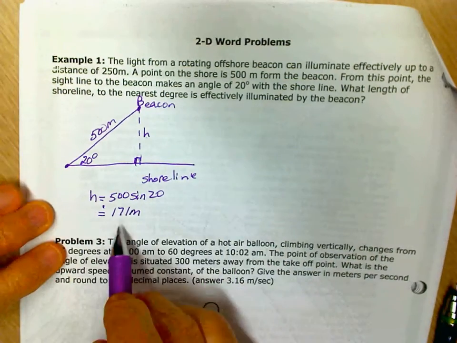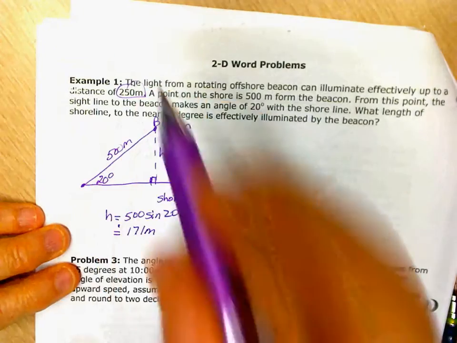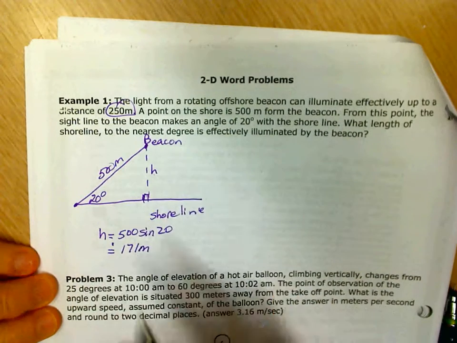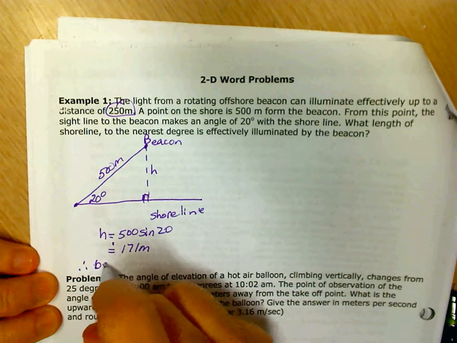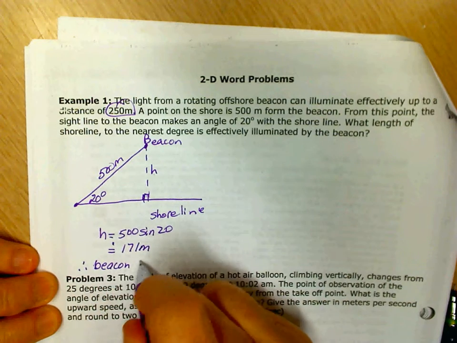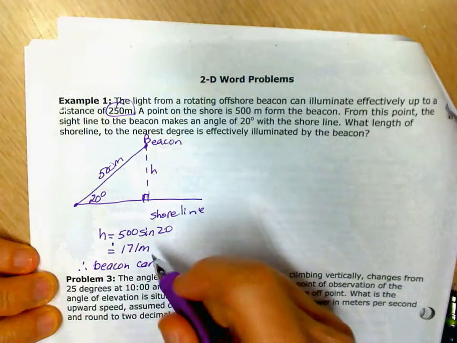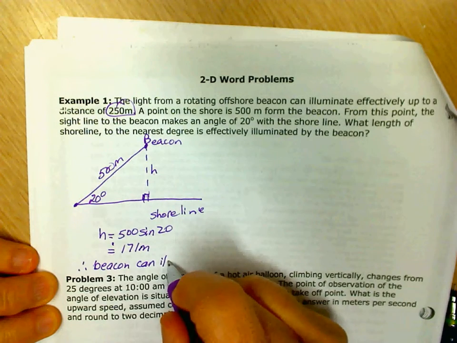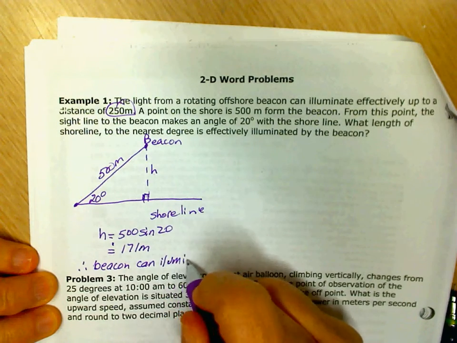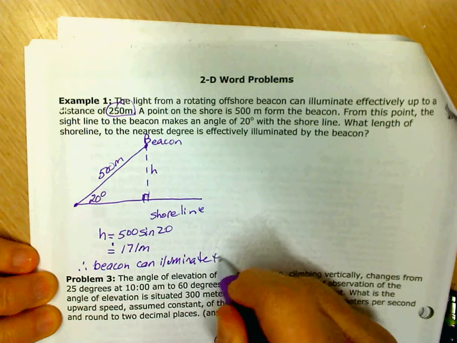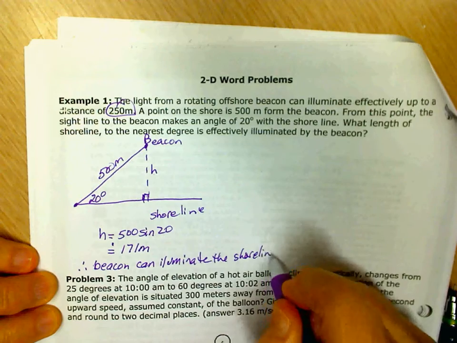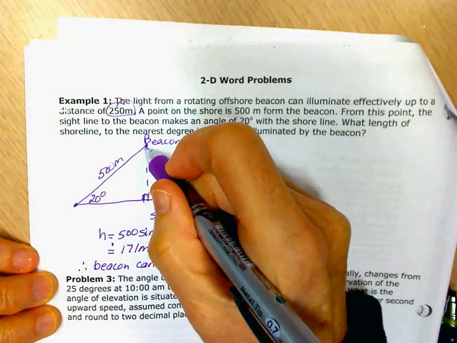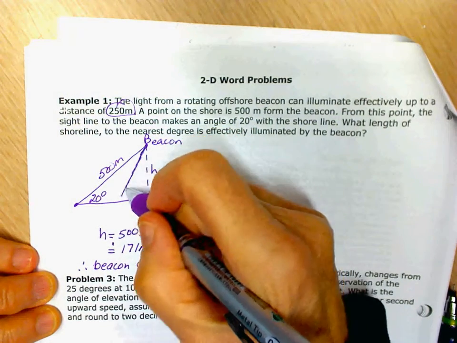Now, we're okay. We now know that the beacon can illuminate the shoreline, because it's 250, right? So now we have this situation here, 250.